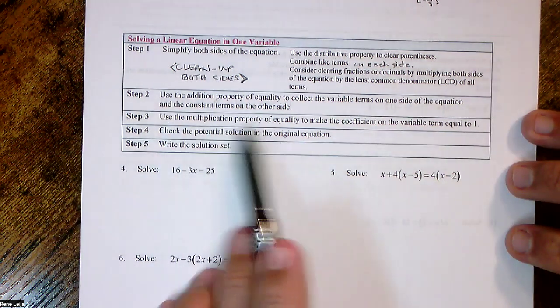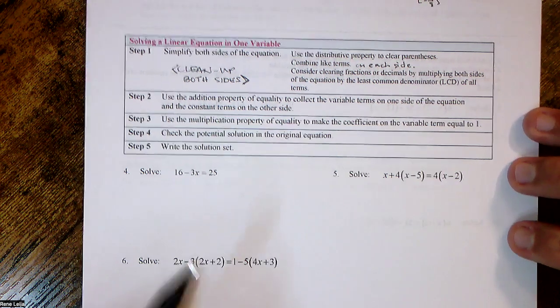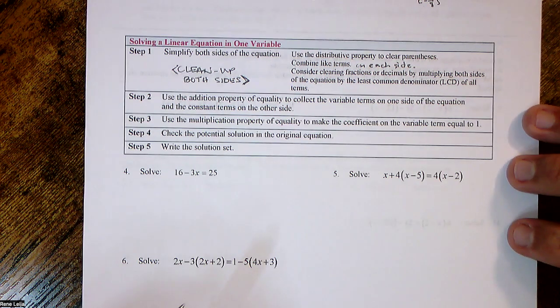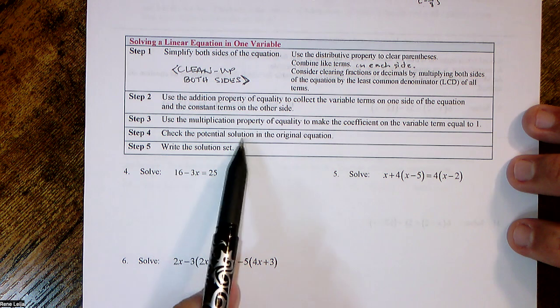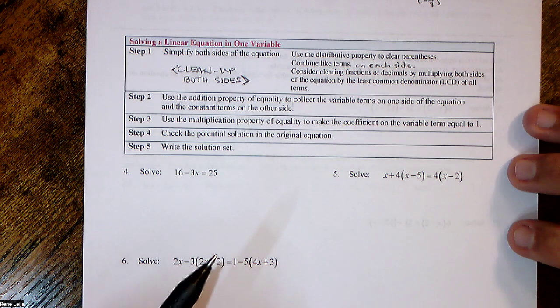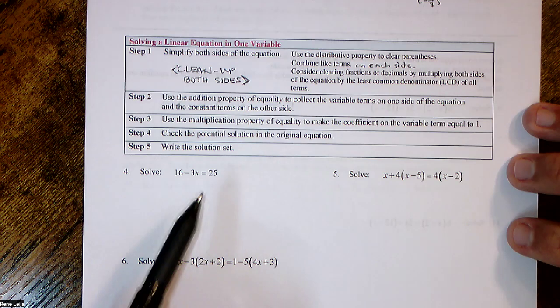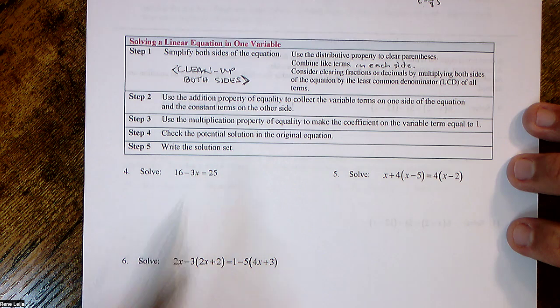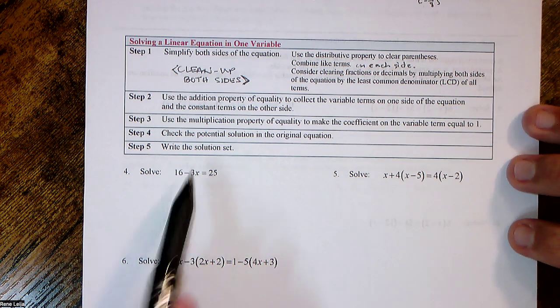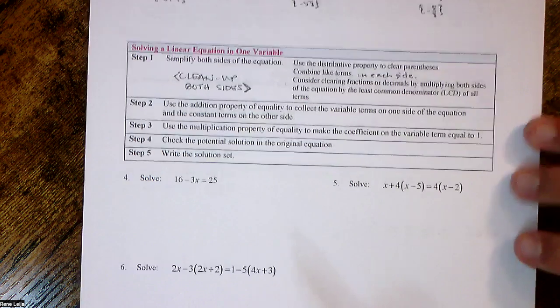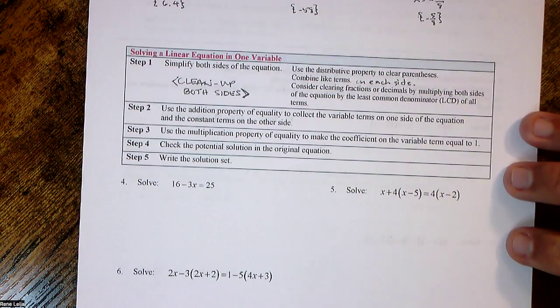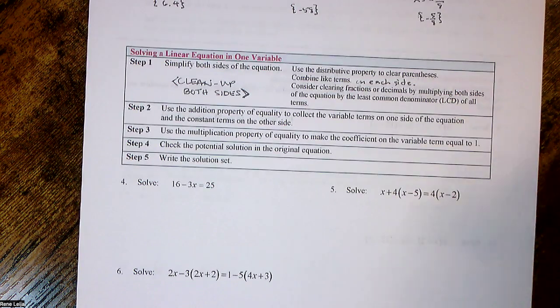Step three, you use the multiplication property in order to get x by itself. Then number four, the solution that you get is a potential solution. So you want to plug that back into the original equation. And if you end up with a true statement, then you know it's the correct answer, and then you write your solution set. Okay, so the solution set, let me write this up here.